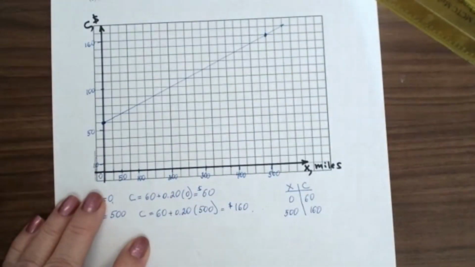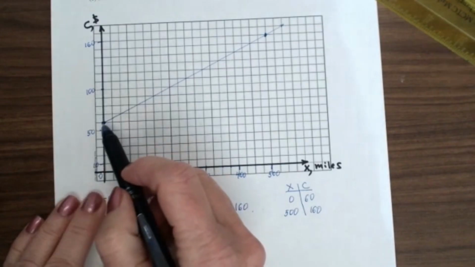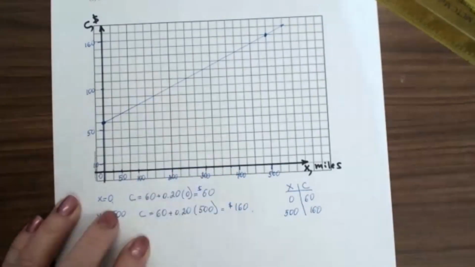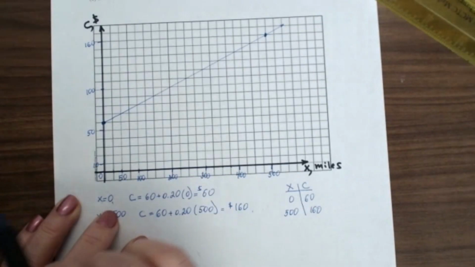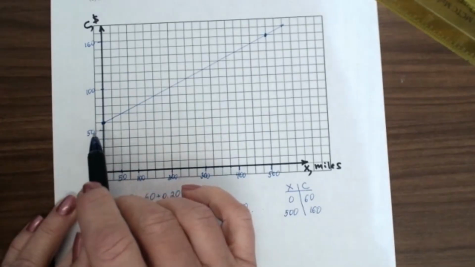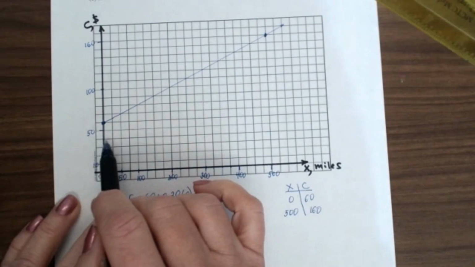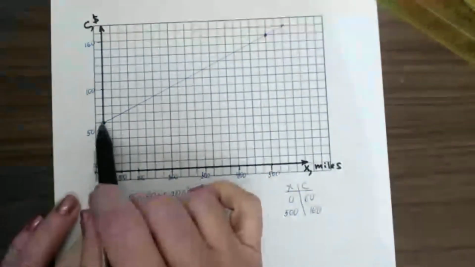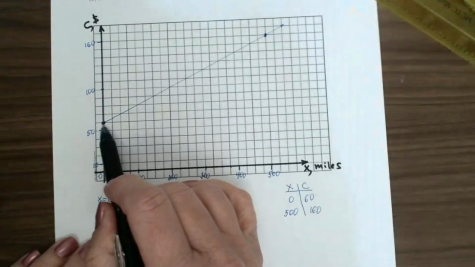A couple of important notes. Do not extend the line to the left of the point (0, 60) because you cannot drive a negative number of miles. The smallest number for x is 0.